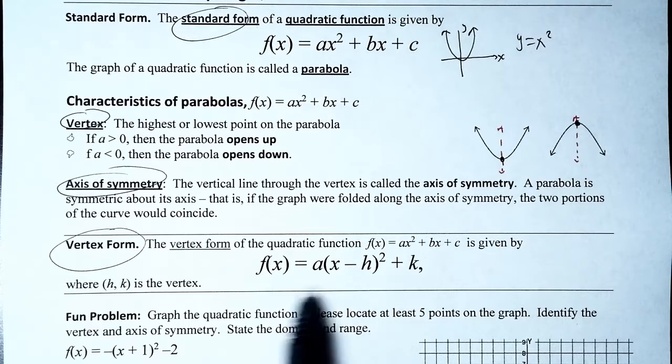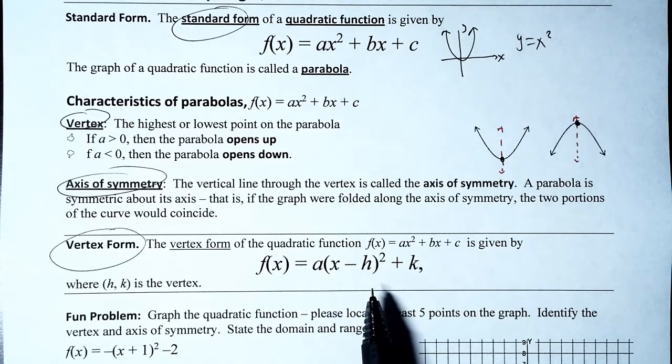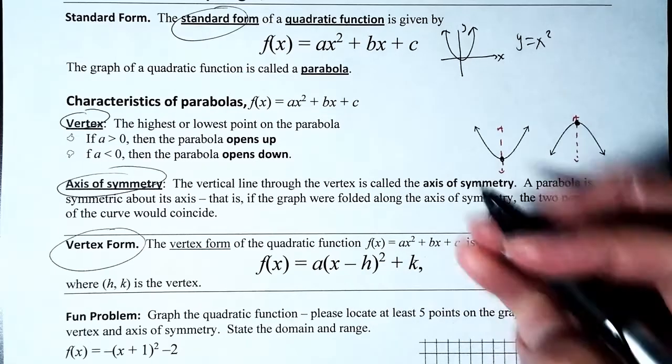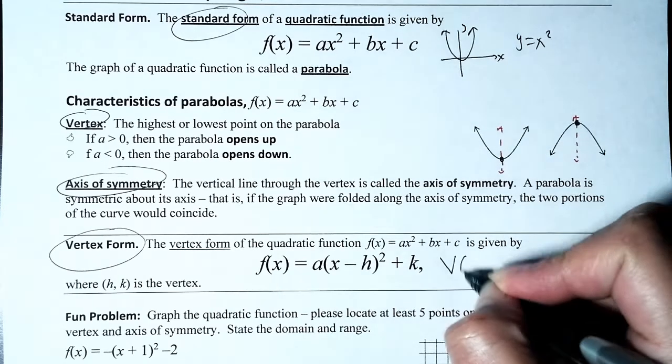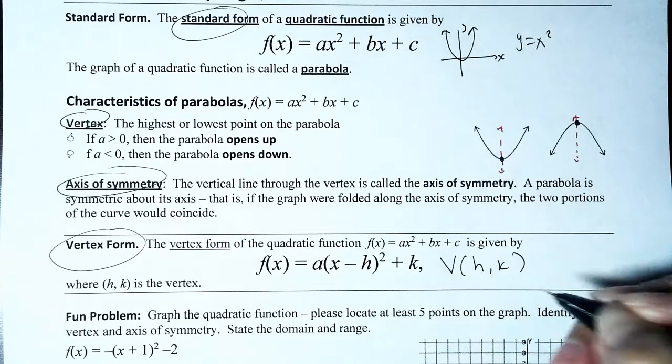The reason why this is one of my favorite ways to write a quadratic function when asked to graph is that it allows me to see the vertex right away. So the vertex, we have no time to write the word vertex, we will abbreviate it with an uppercase V. The vertex is given by the ordered pair (h, k).